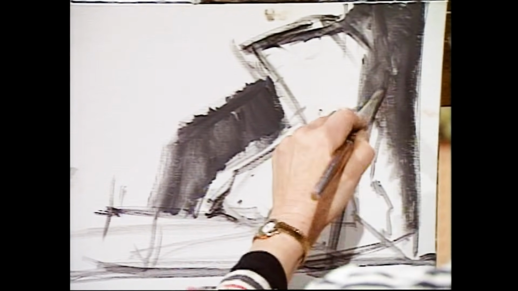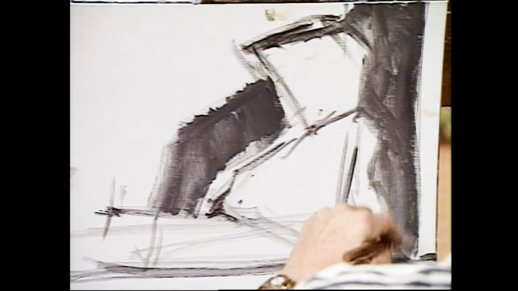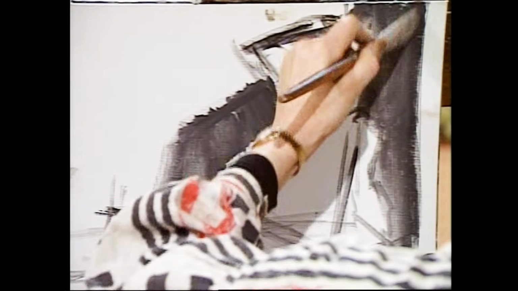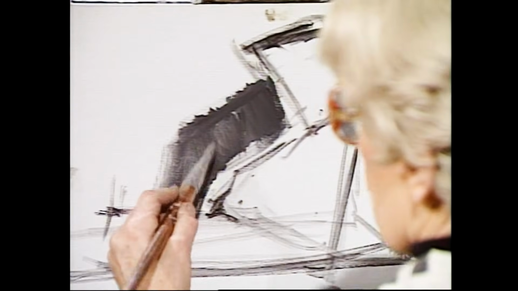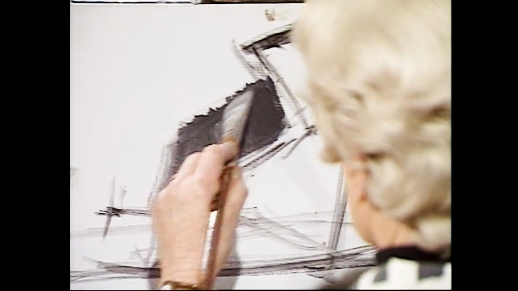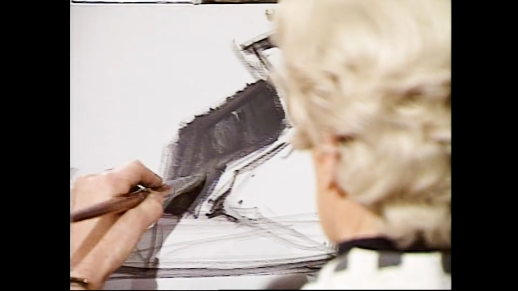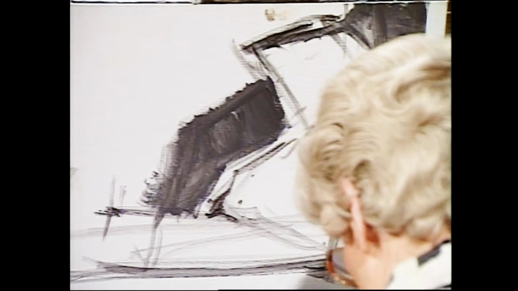She's awful cute, though. Doesn't belong to me. A friend of mine owns it. She has a whole collection of dolls. In fact, I did a painting of dolls.